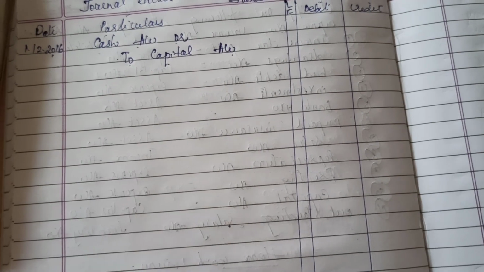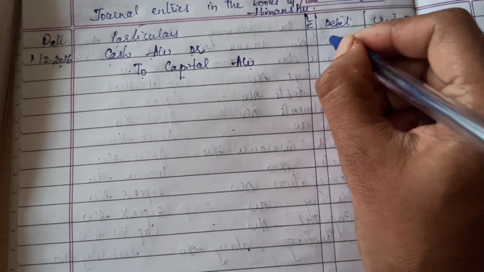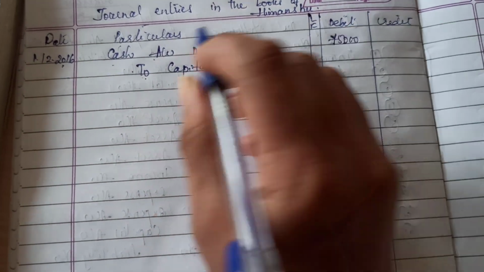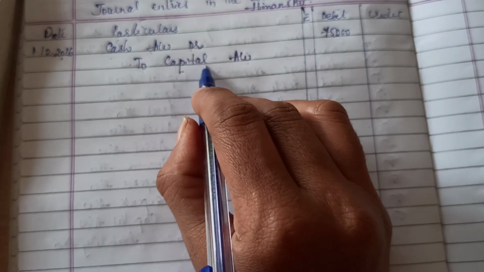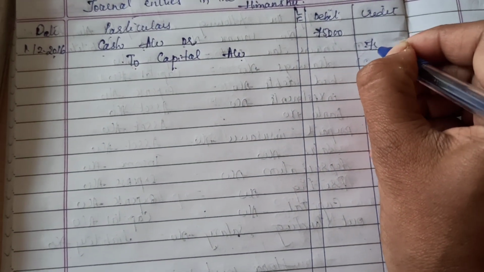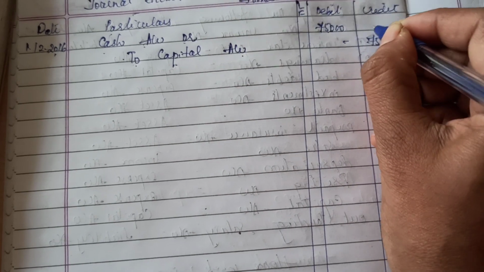Now we should know the amount, right? So what is the amount here? It's 75,000. So 75,000 for the debit one we write in the debit column. For the credit one we write 75,000 as credit.